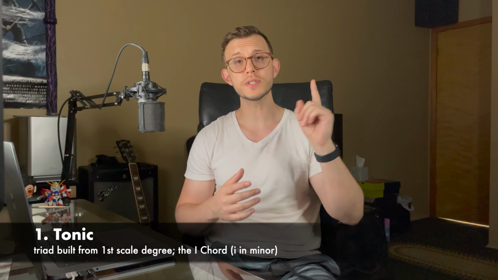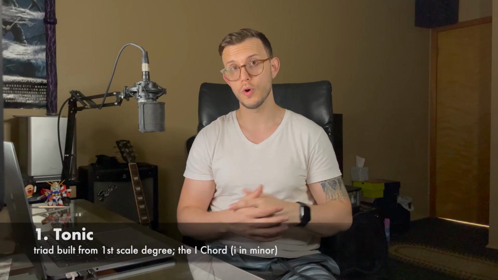This is our first scale degree, also known as our one chord. If you've ever seen Roman numerals when talking about harmony, talking about a one chord, a two chord, a three chord, that's what we're talking about here. This is where we're going to feel most at home in our key. We're probably going to start on the one chord and are most likely going to end on the one chord as well. We can essentially use this one chord before or after any other chord in the scale.